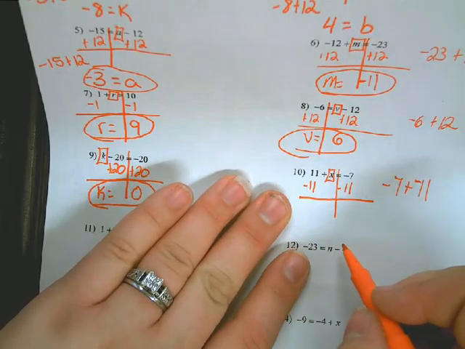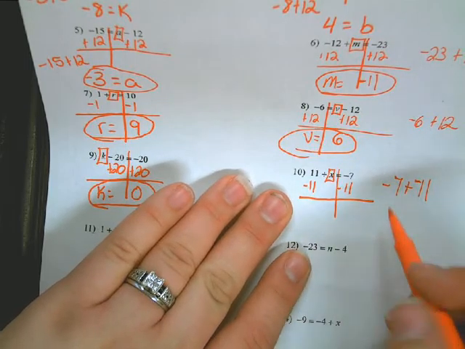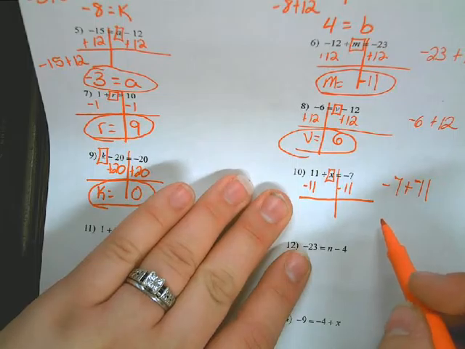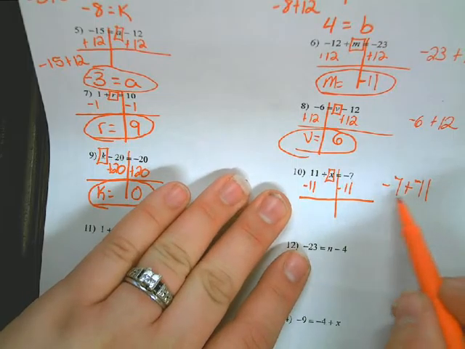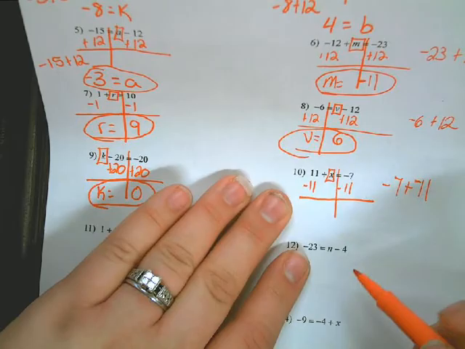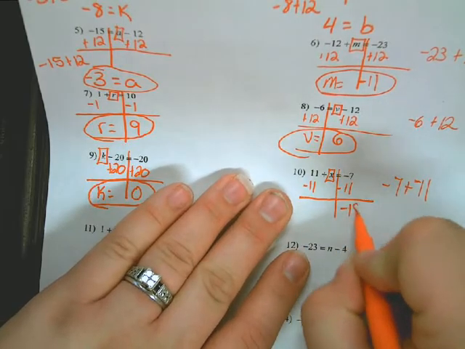Same sign or different signs? Same signs. There you go, Blake. So 7 plus 11? Yes. Negative 18. So X is equal to negative 18.